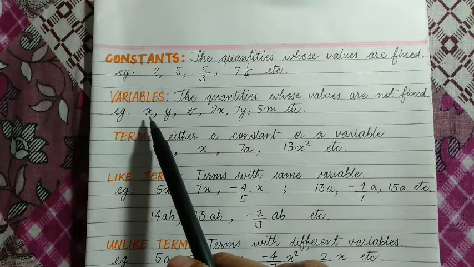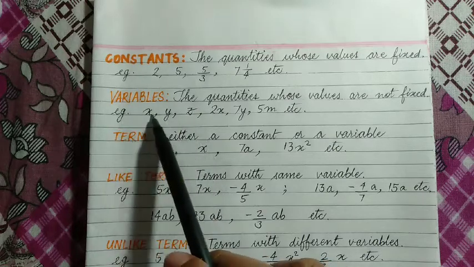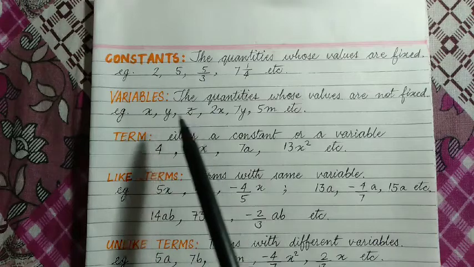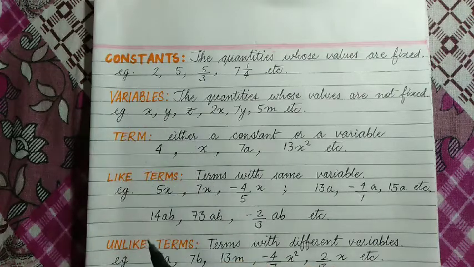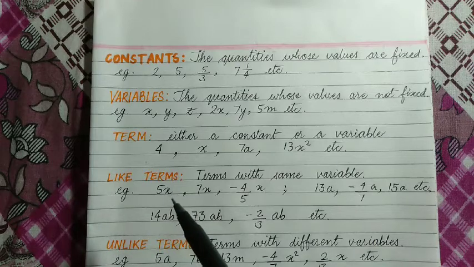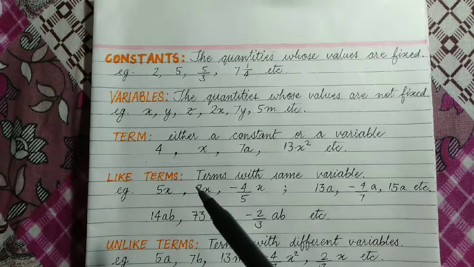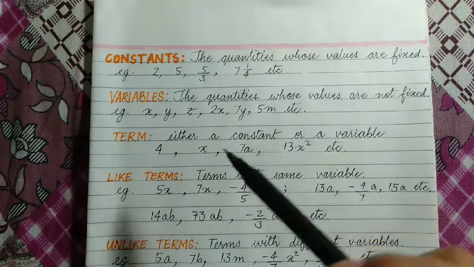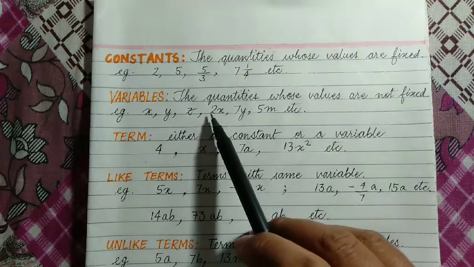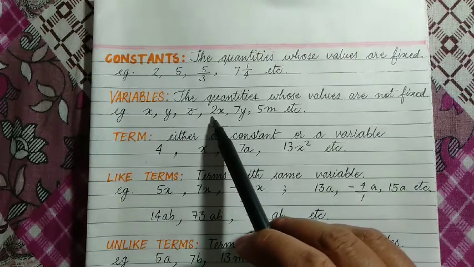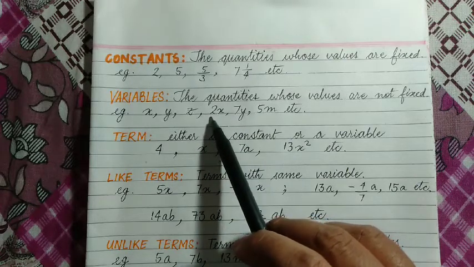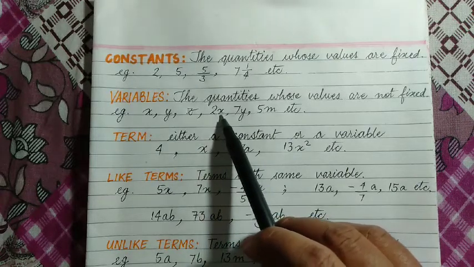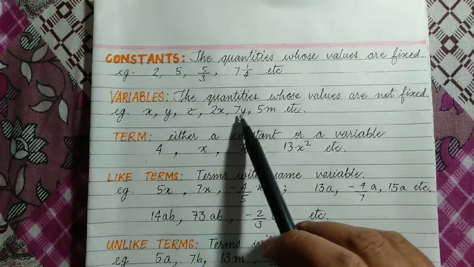So x, y, z, you can see most of them are alphabets. Okay, so these alphabets represent variables, and these variables don't have any fixed value, so their values may change. Similarly, over here you can see 2x, where 2 is a constant and x is a variable. 7 is a constant and y is a variable.